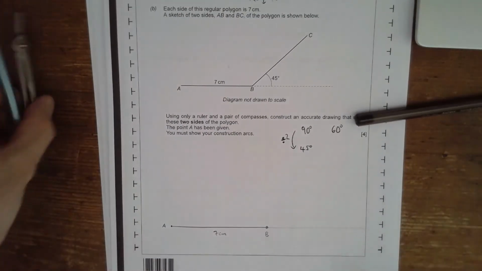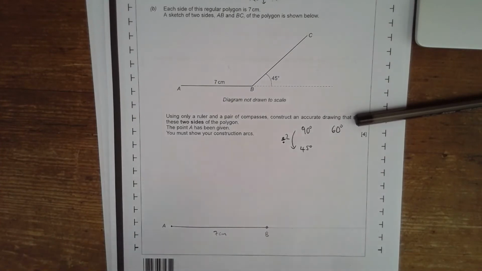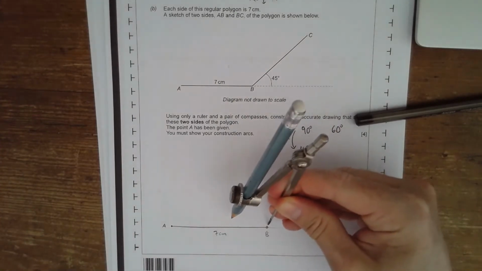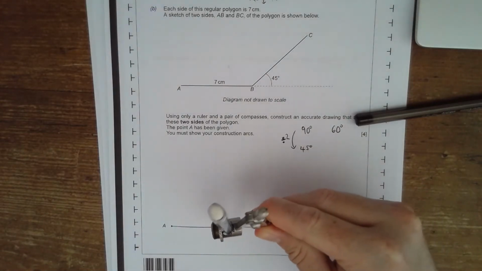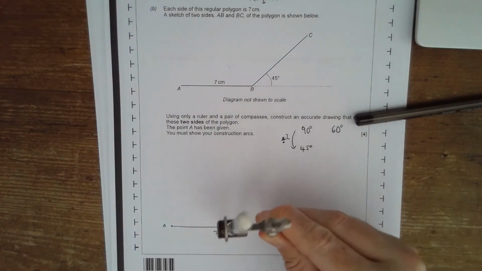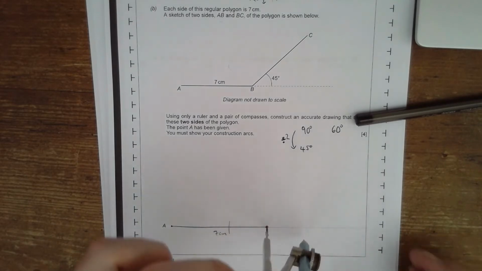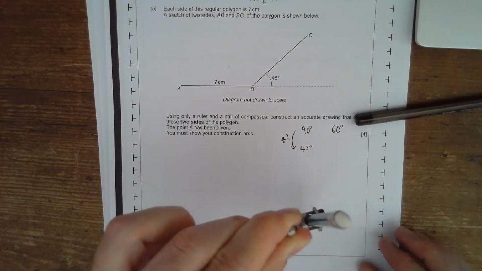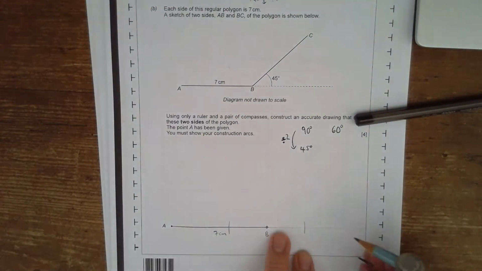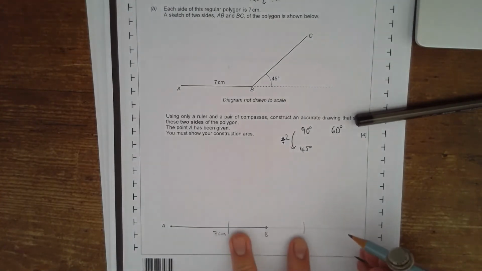And to construct 90 degrees, what I need to do is make sure that B is bang in the centre of that line. So what I do is I open my compass a little bit, probably about 3 centimetres. I draw an arc there, I move it around and draw an arc there, okay? Now, I know that B is exactly in the middle of that line.